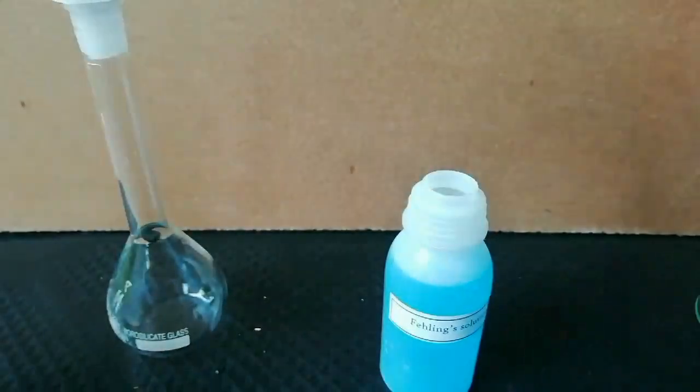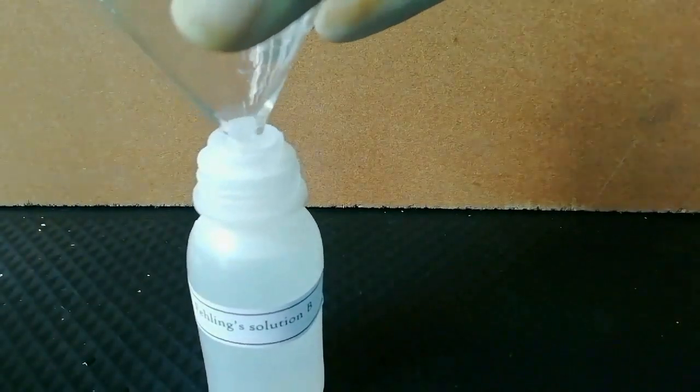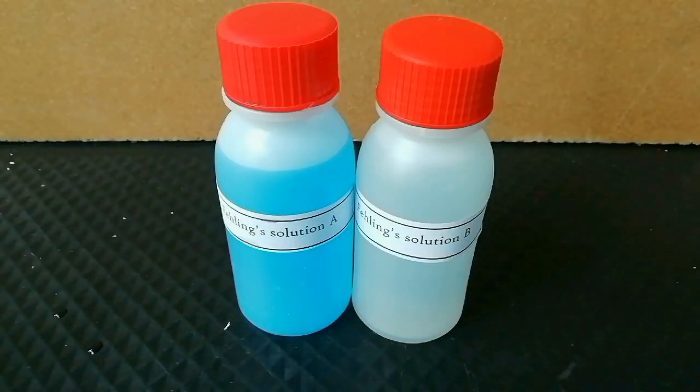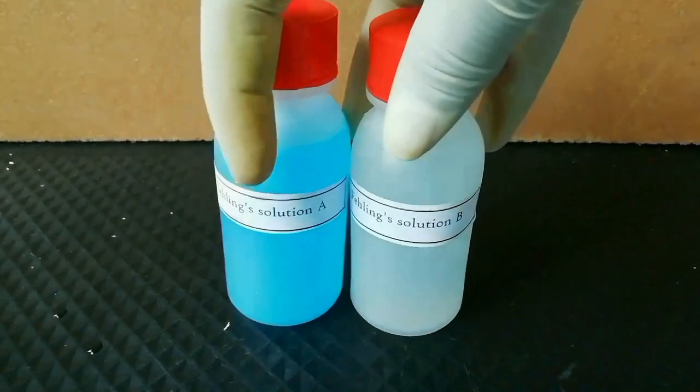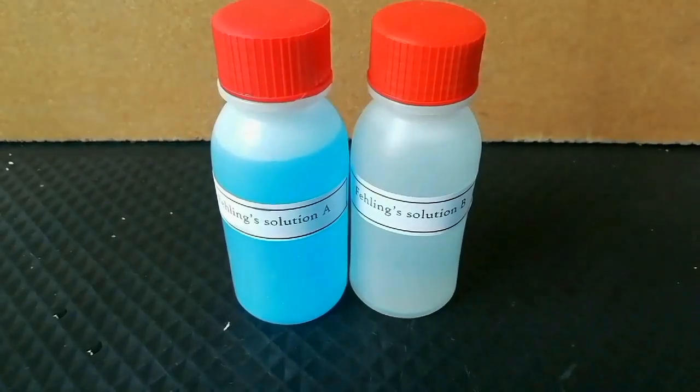Then I transfer the two solutions to separate bottles. Here is the final product, Fehling solution A and B. Before use for the test, equal volumes of the two solutions are mixed together and used for the test.